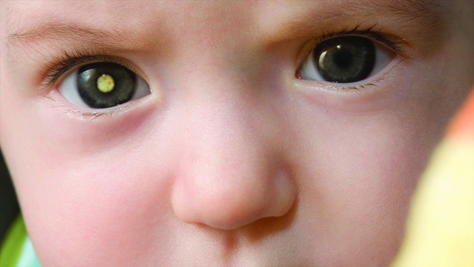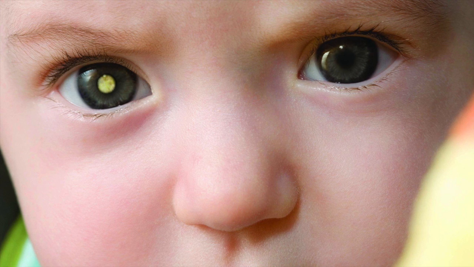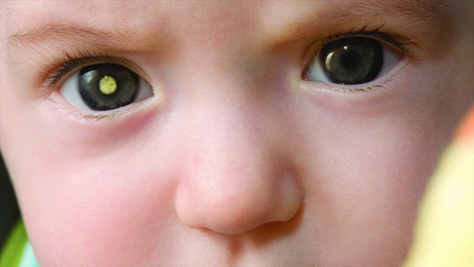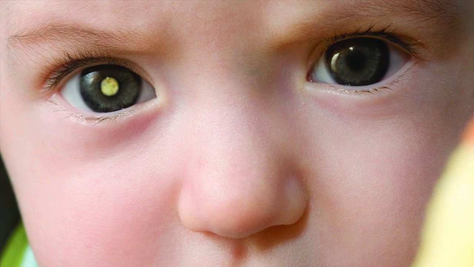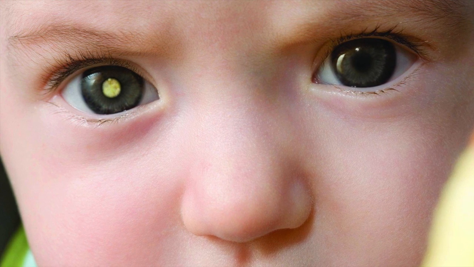Retinoblastoma is a rare tumor of childhood which arises from the retina. Although retinoblastoma is rare, it is the most common intraocular tumor in children. It is not usually present at birth, but occurs from infancy to 3 years. It can be inherited or sporadic in nature.